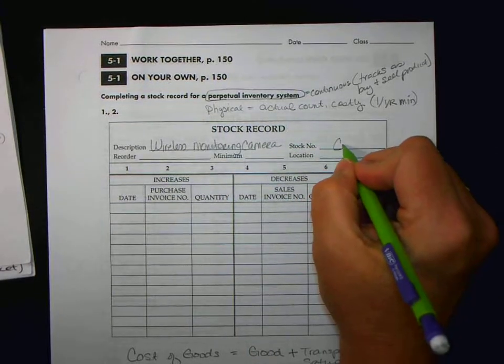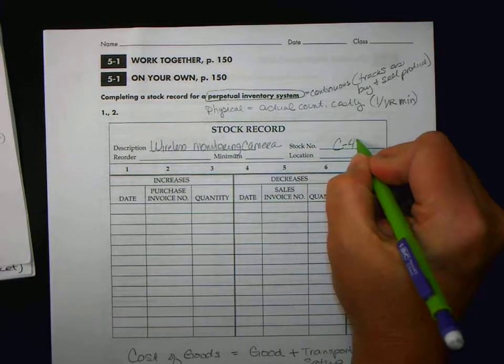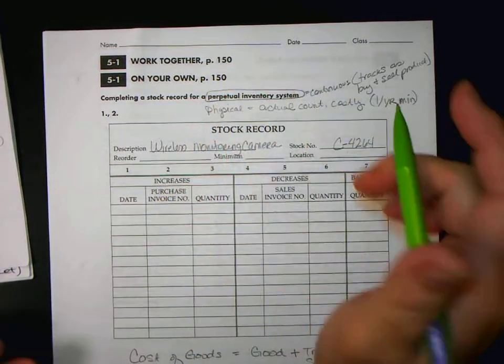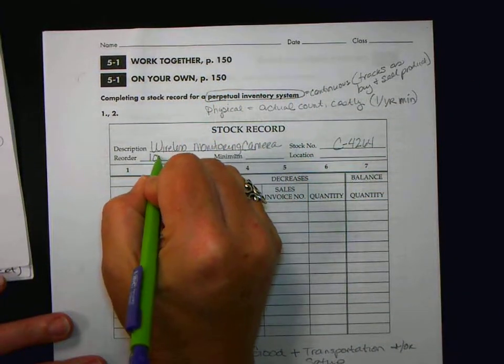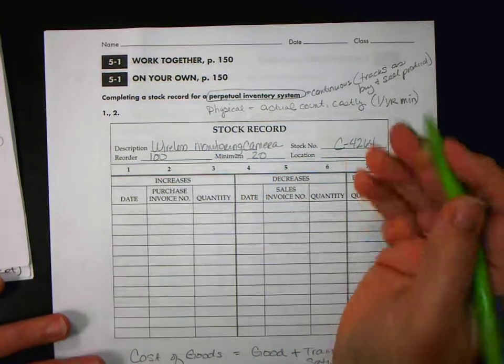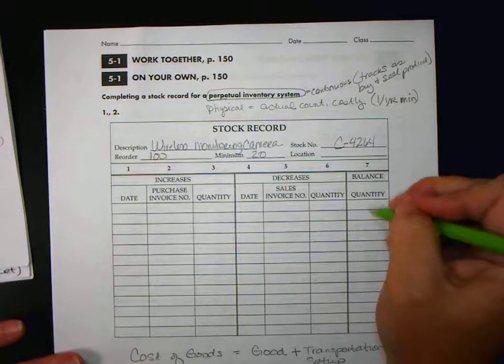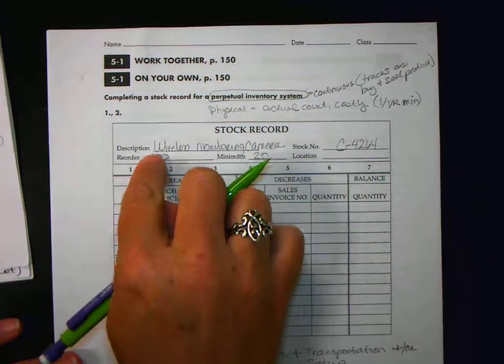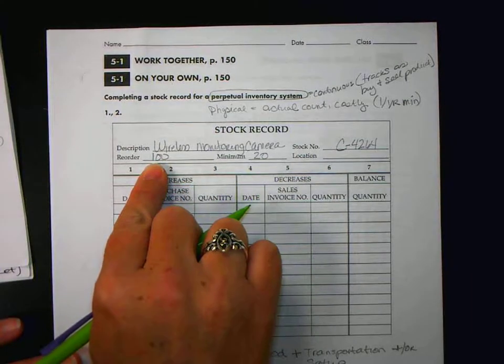And the stock number is C4264. It tells us that every time we reorder, we order 100 of them, and our minimum is 20. So we're going to watch our balance in our quantity column, and as soon as it goes below 20, we know that there's going to be an order placed for 100 more to come in.